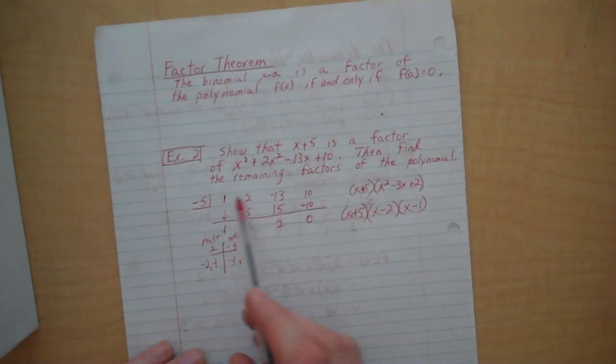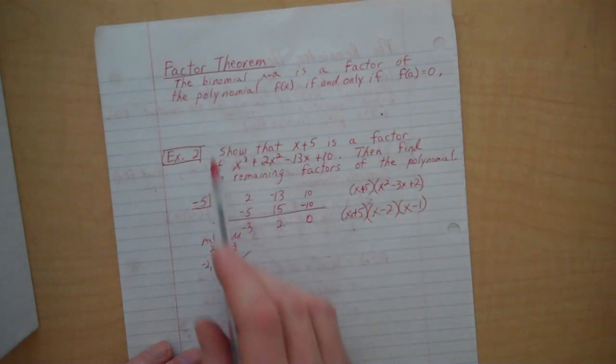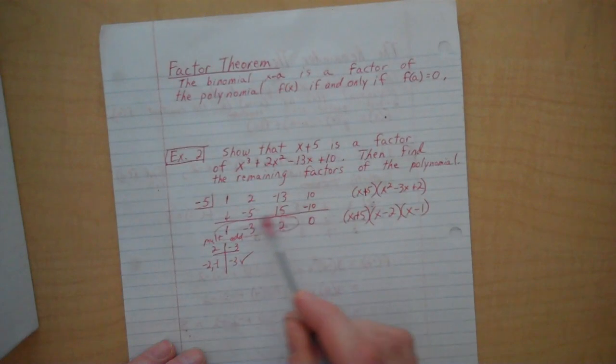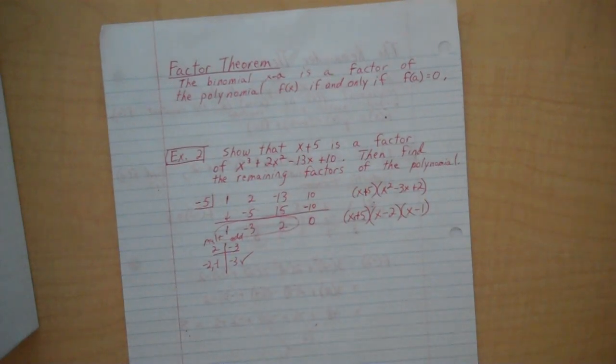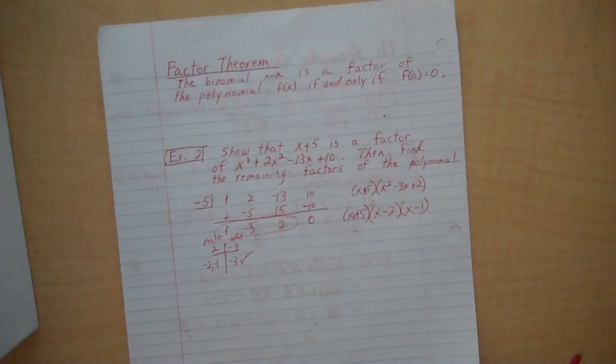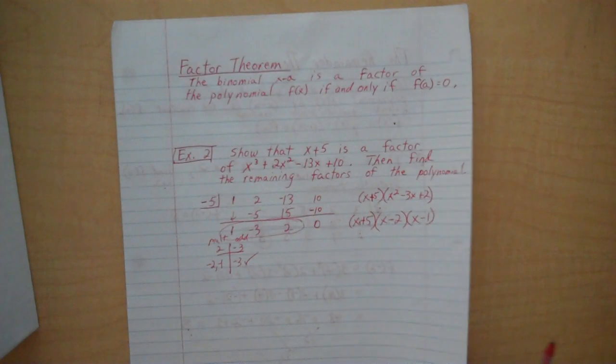We use the theorem by showing the remainder is 0, but what's left is also a factor that we can also factor even more. So I want to make sure you do that. Okay, let's look at one more example.